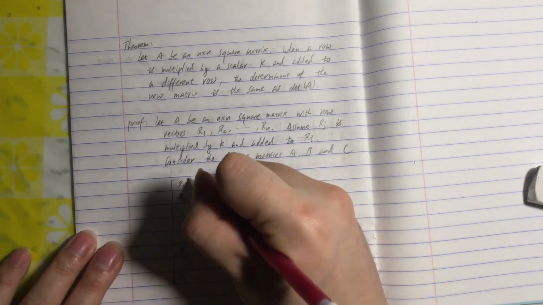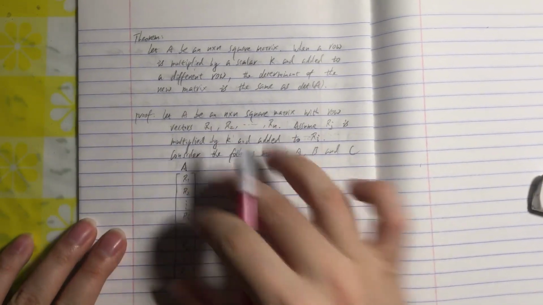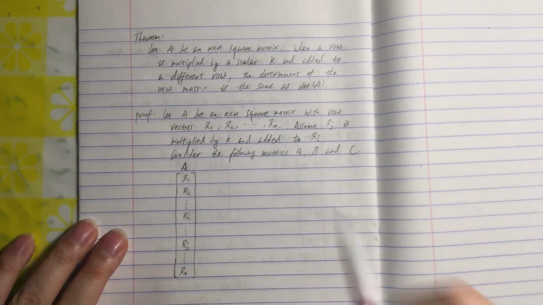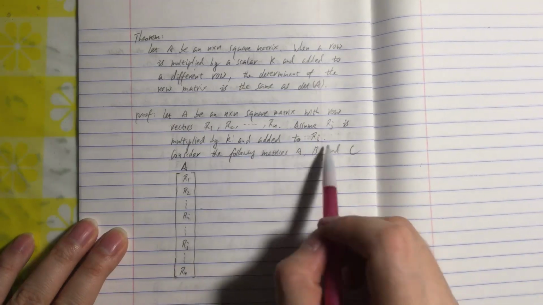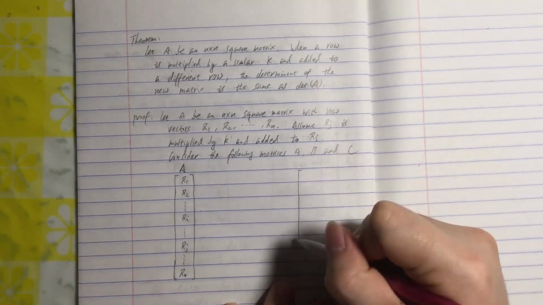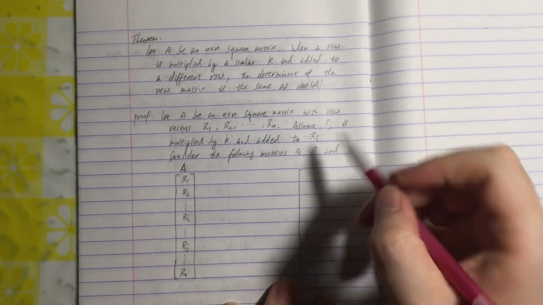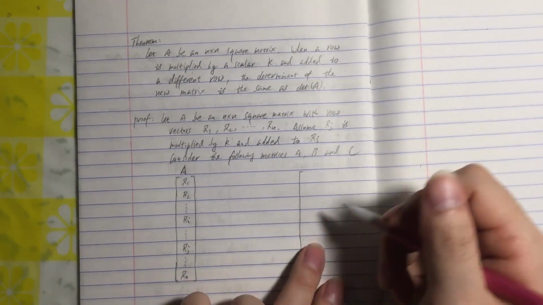That's matrix A. If we multiply the jth row by k and add it to the ith row, what do we get?